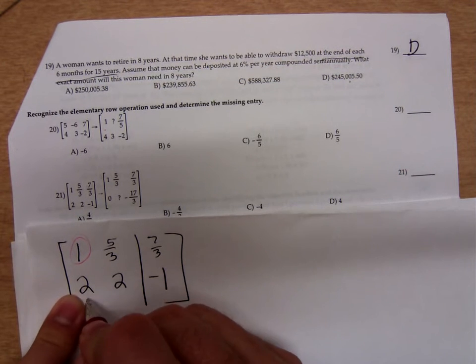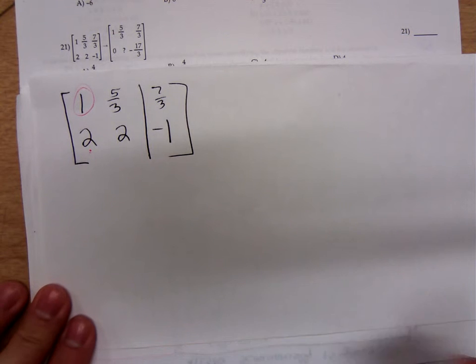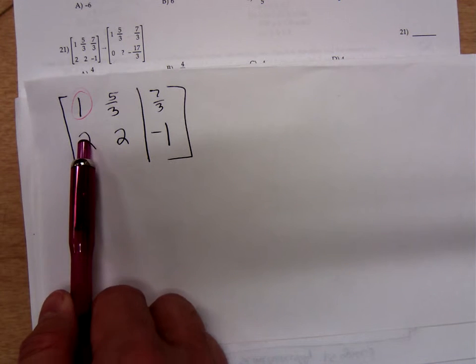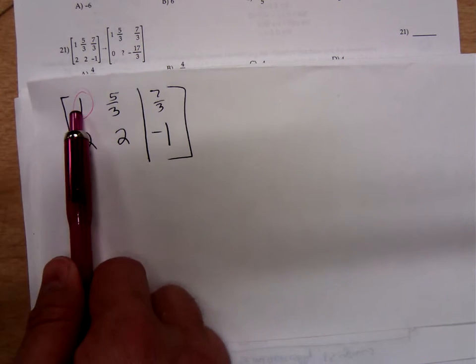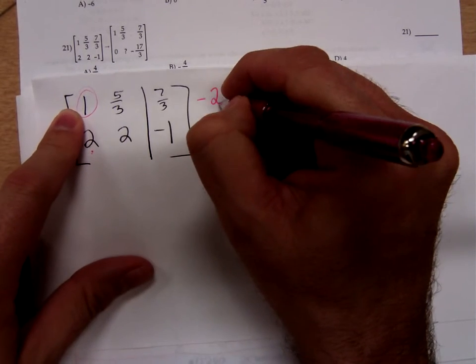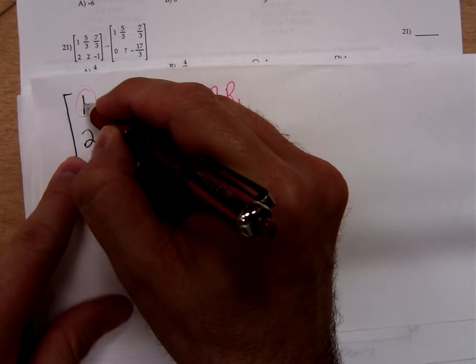In order to get a 0, can y'all see better? In order to get a 0 where this 2 is right here, we're going to need to multiply this 1 by negative 2. If we multiplied that 1 by negative 2, that would give me a negative 2 there.